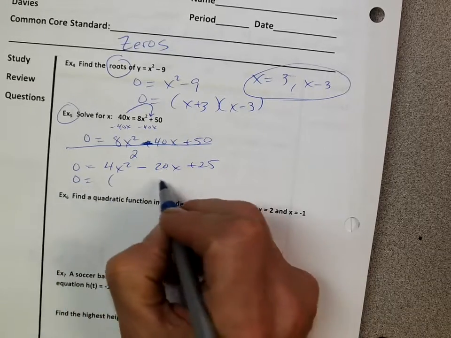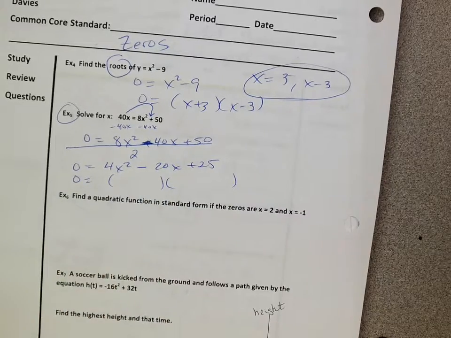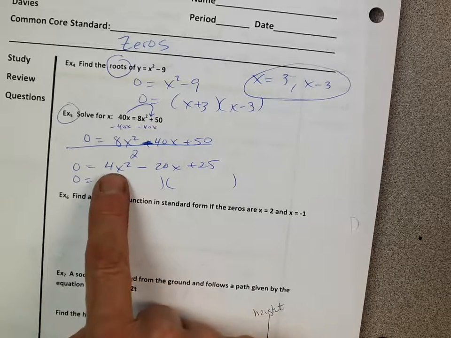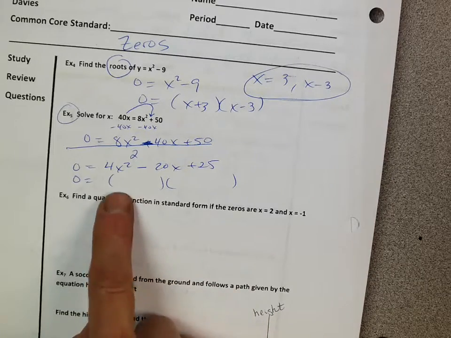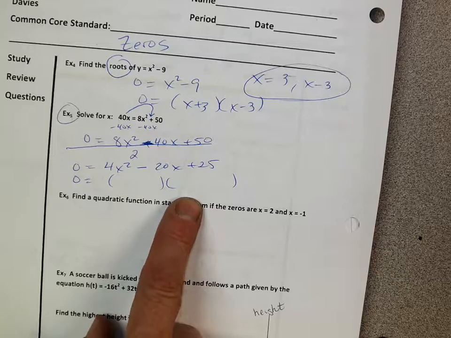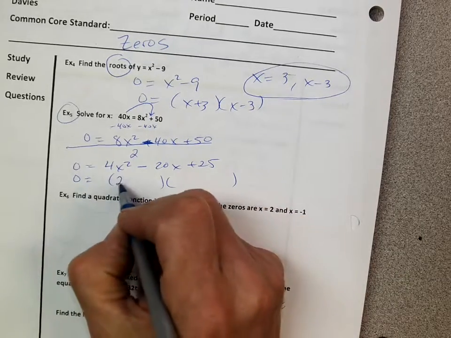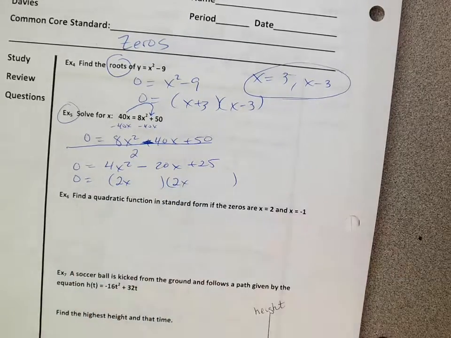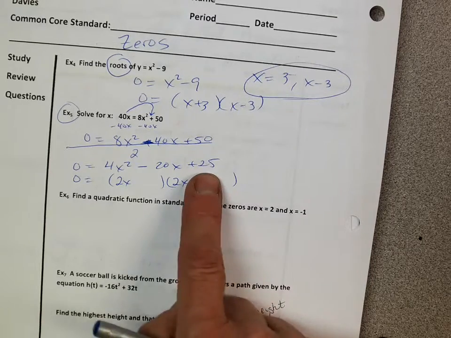Let's go parentheses, parentheses, parentheses, parentheses, okay? I don't know about the 20, but I do know this. To make a 4x squared, how about 2x, 2x? Okay with that? So how about 2x and 2x, okay? I still don't know where the 20 is going to come from, but at least I know that, okay? How about the 25? How are we going to make the 25?